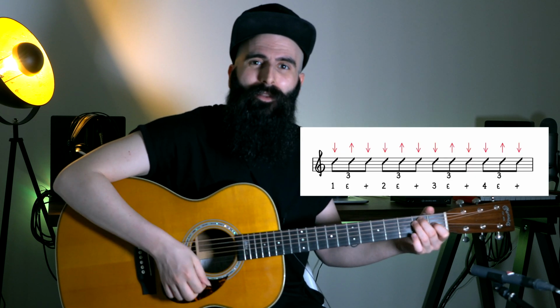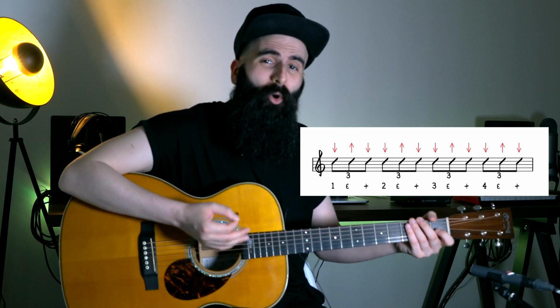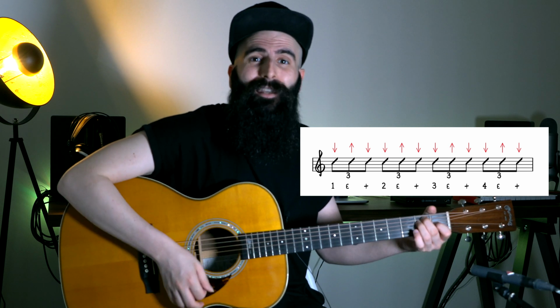To answer this question, we need to get a little into theory, but I promise it's going to be very simple. We now want to divide our beats into 3 equal parts. So basically this is a triplet, okay? You can count the triplet either as 1, 2, 3, 1, 2, 3, 1, 2, 3, 1, 2, 3, or instead you could just say 1 E and 2 E and 3 E and 4 E and. That's completely up to you.